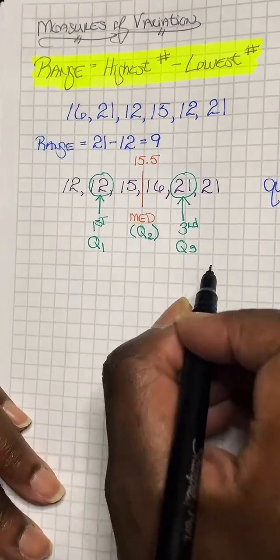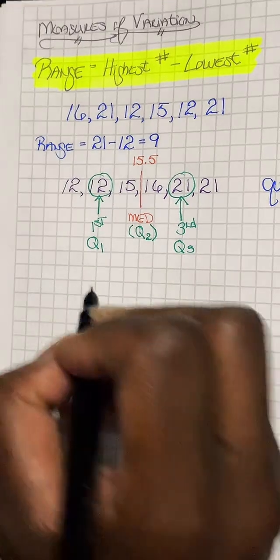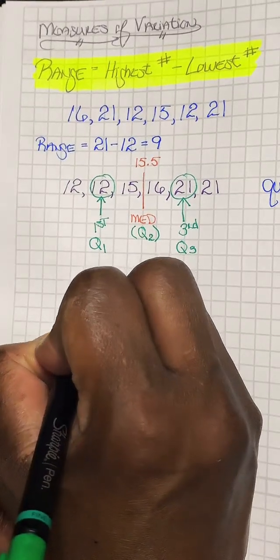Now, if I think of it this way, and this is how you represent it, you're going to draw a box.